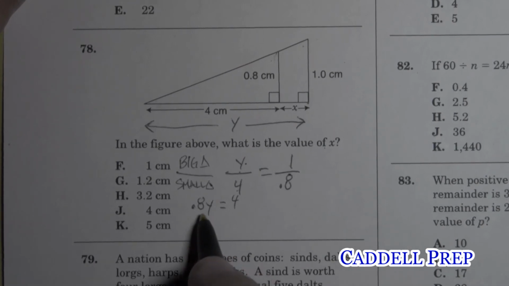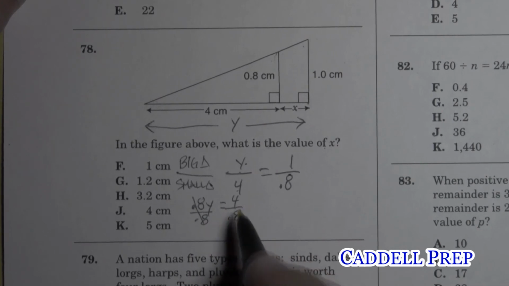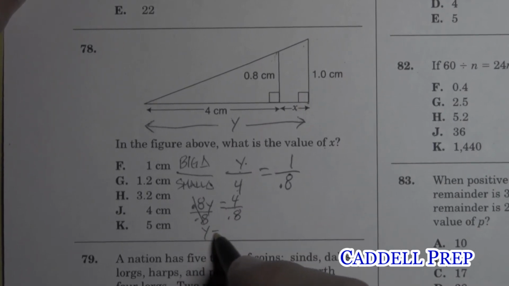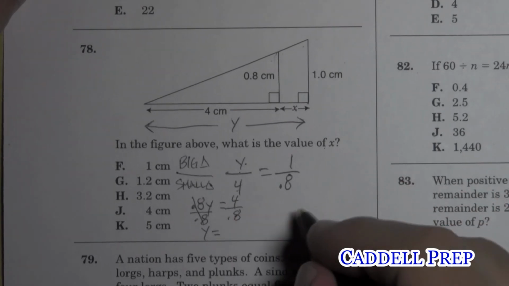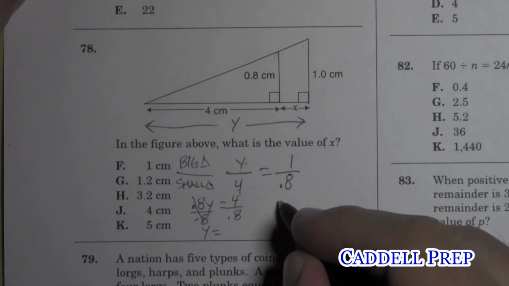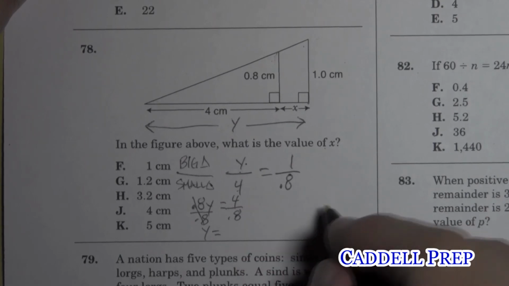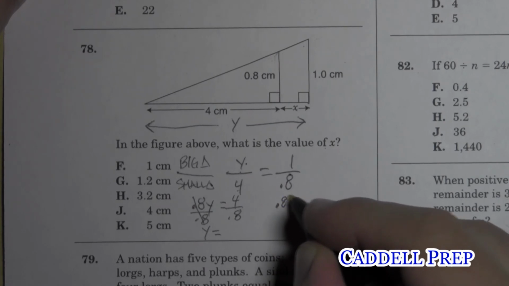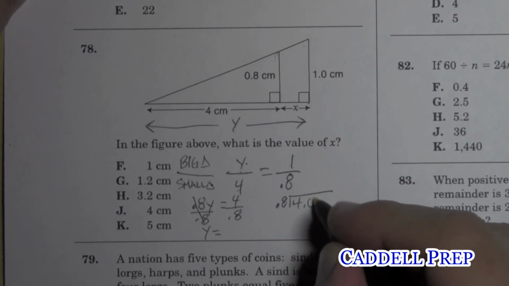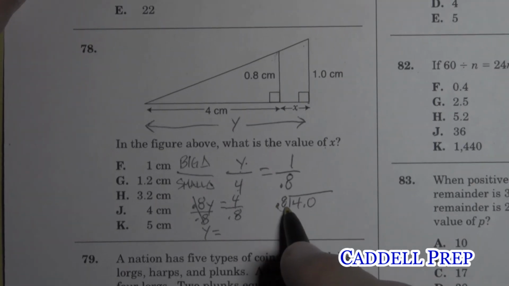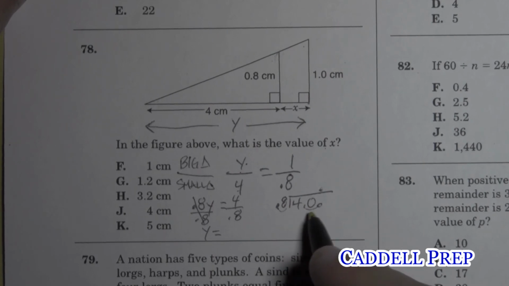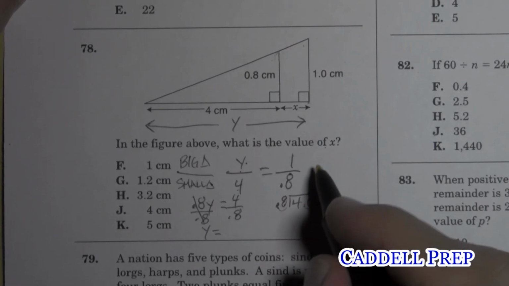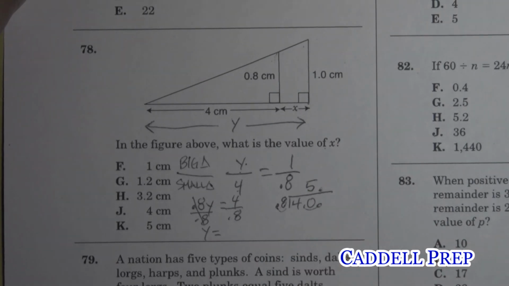Okay, now we just solve for y. So we divide by 0.8 on both sides. Okay, let's do some long division to get this. So 4 divided by 0.8, or 0.8 into 4, and we have to move this decimal over one spot. So this 0.8 becomes an 8, the 4.0 becomes a 40, 8 goes into 40 5 times.